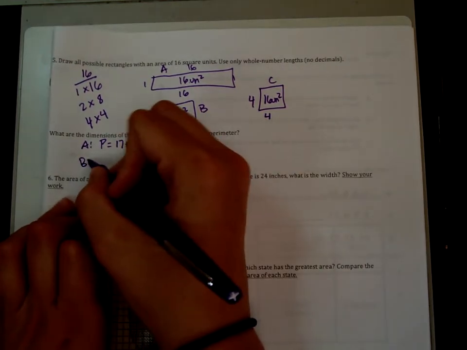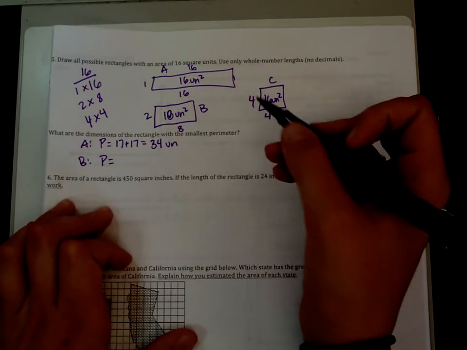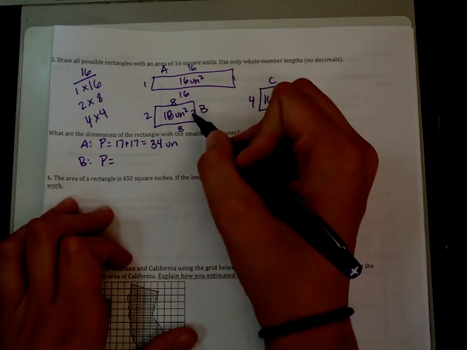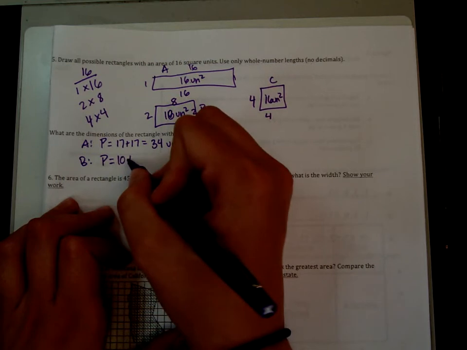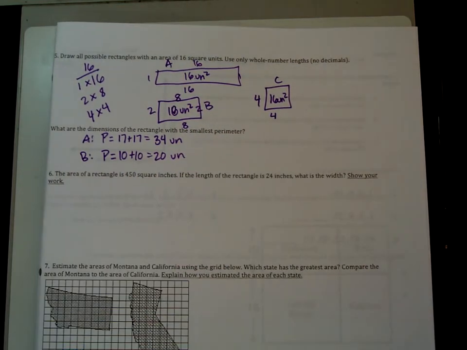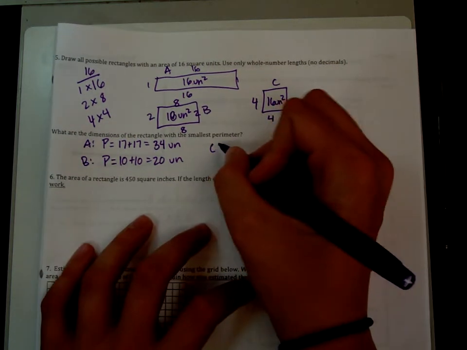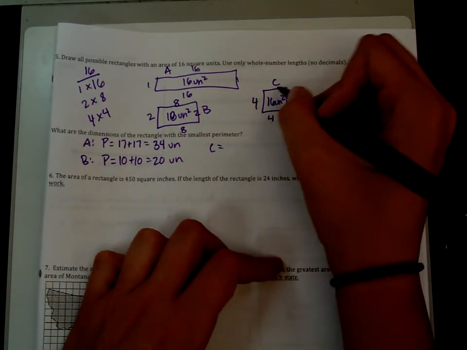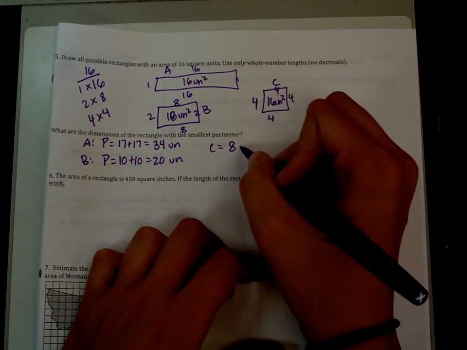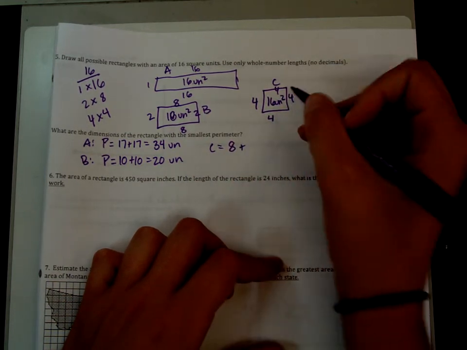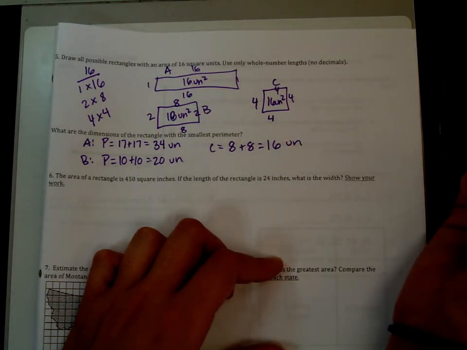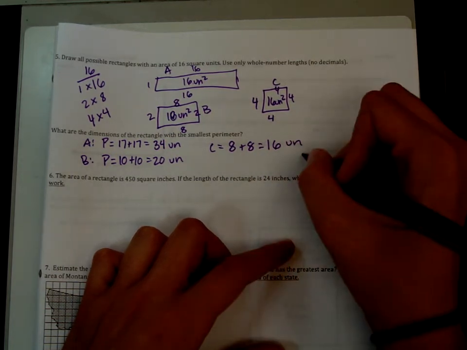B has a perimeter of 8 plus 2 is 10. And then again, 8 plus 2 is 10, so 10 plus 10 is 20 units. And rectangle C is 4 plus 4 plus 4 plus 4. So 4 plus 4 is 8, plus 4 plus 4 is 8, so that's 16 units. So the smallest perimeter is the square.